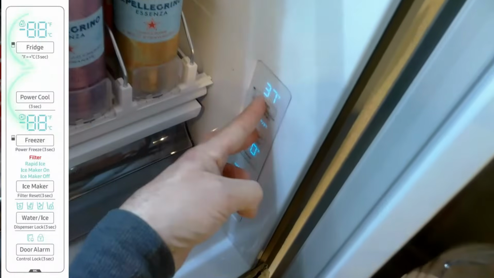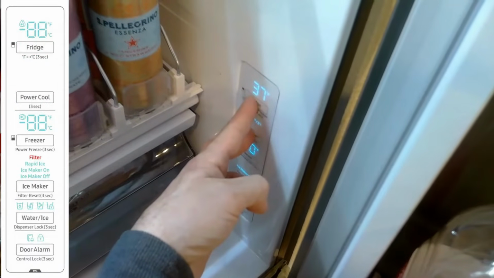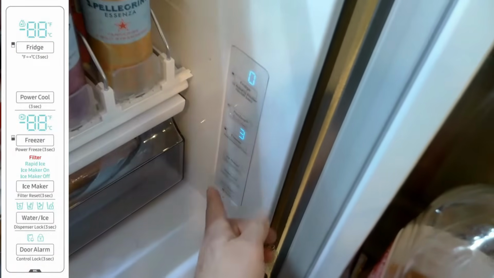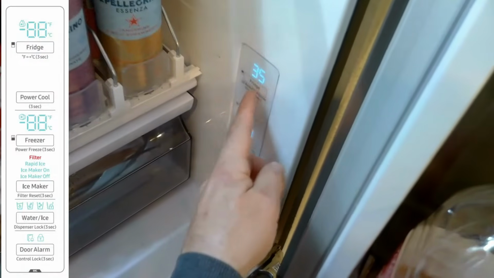So now I'm going to show you how to change the temperature for ice harvesting. So hold these two buttons down, and then once they start to blink, you'll press the top one once. Then you'll hit the fridge button until you get to number 35. Before changing the code, let me explain to you what they mean.